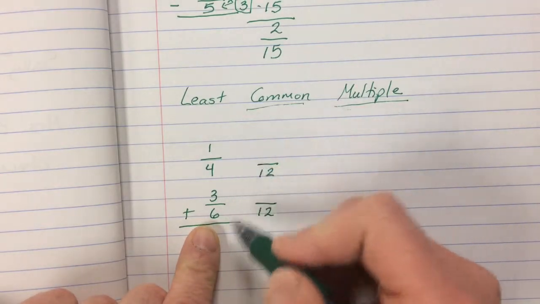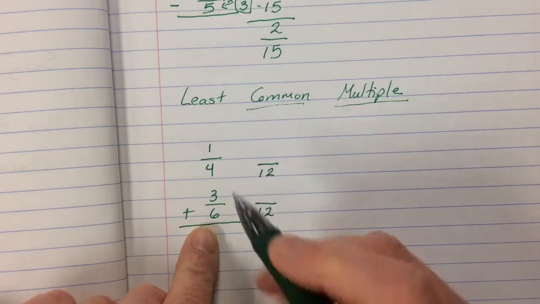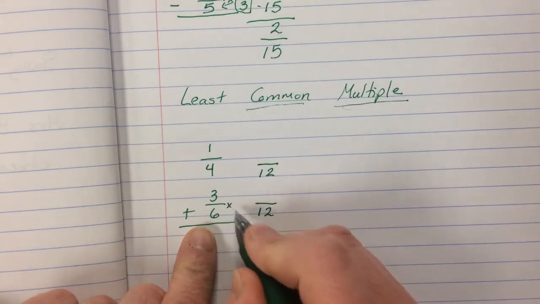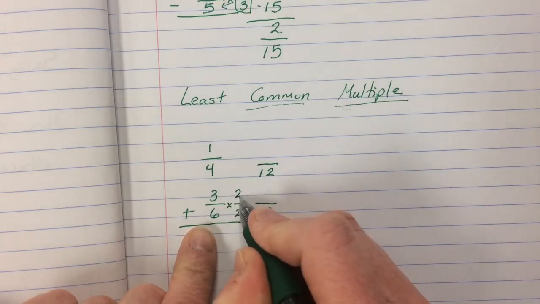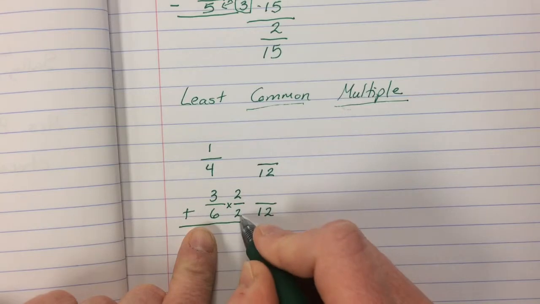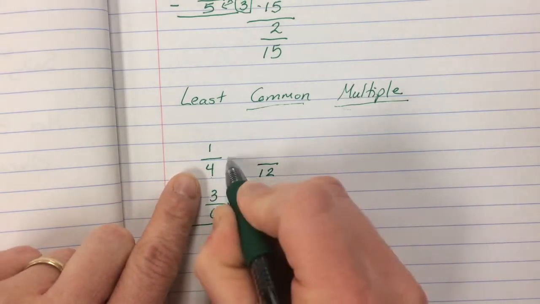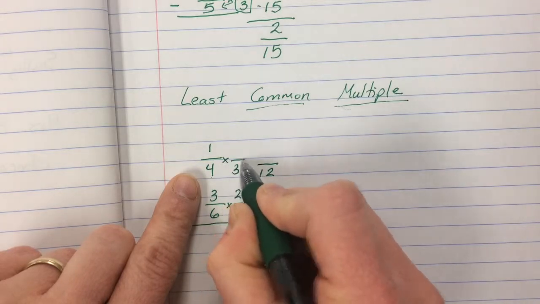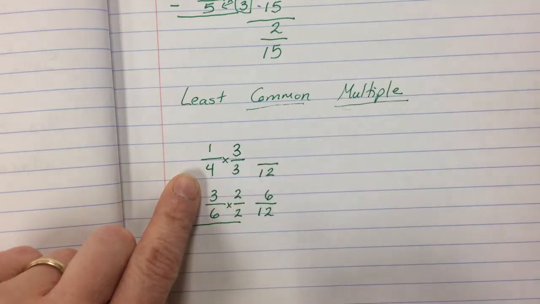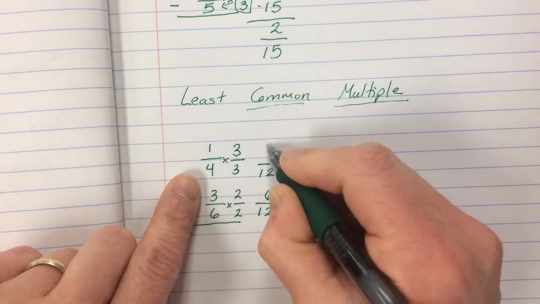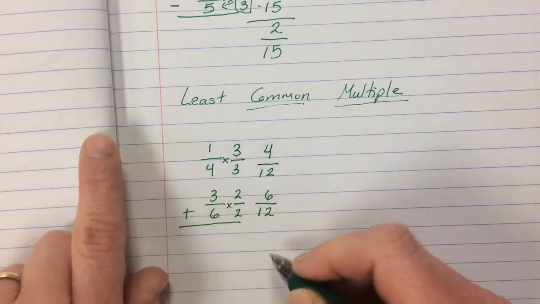Now both of these fractions need to change. 6 multiplies times 2. So I multiply top and bottom, and I get 6/12. 4 has to multiply times 3 to get 12. So I multiply top and bottom by 3, and I get 4/12.